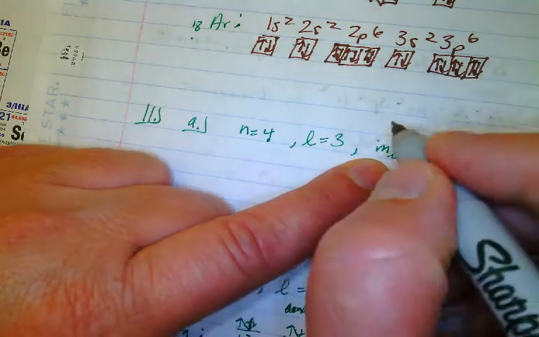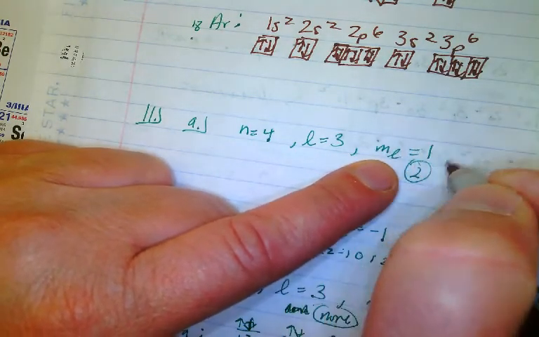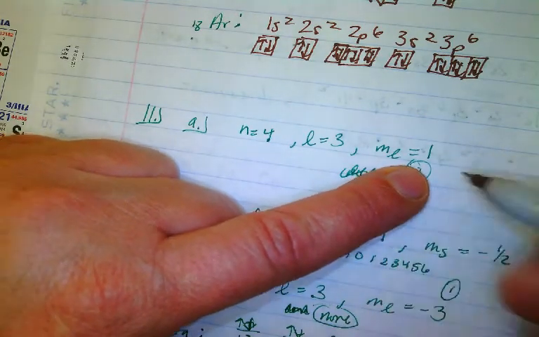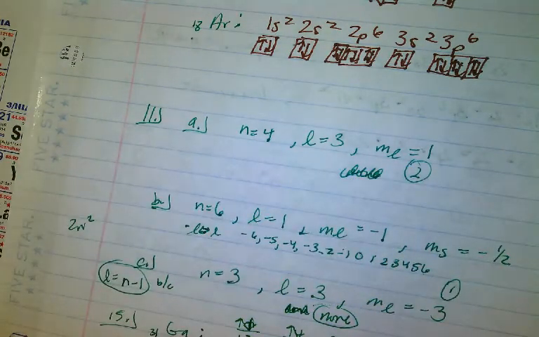If they wanted 2, they would have had to write ML, comma, negative or 2, listing both MLs. ML is an orbital. ML is one of these. They only want this one. They're not going to do that.